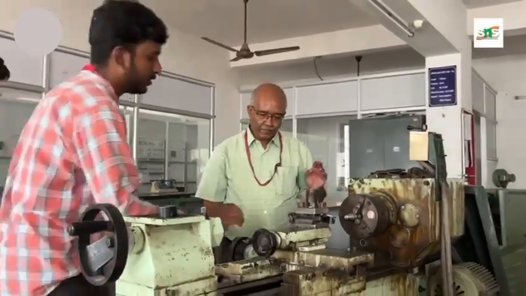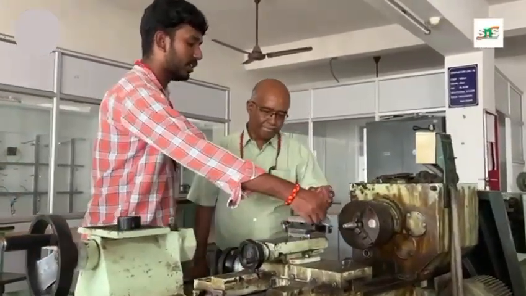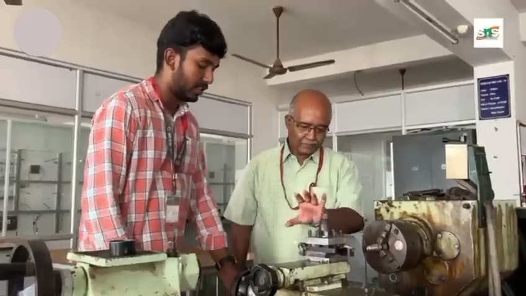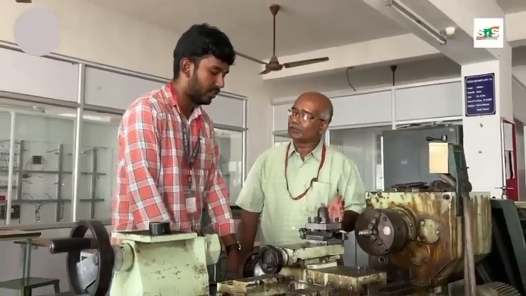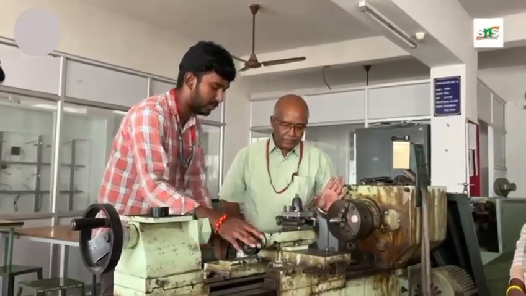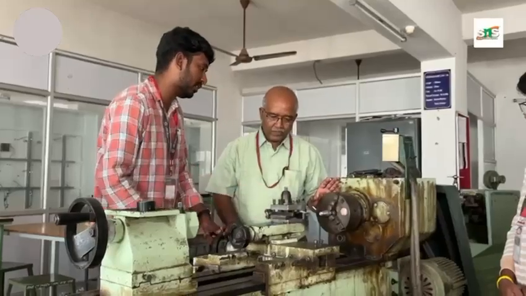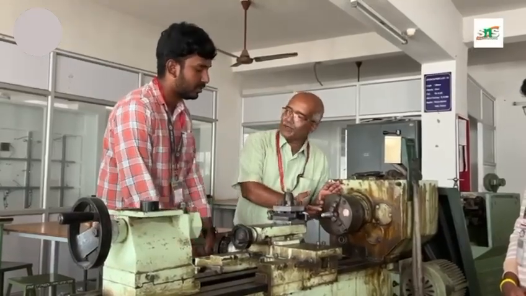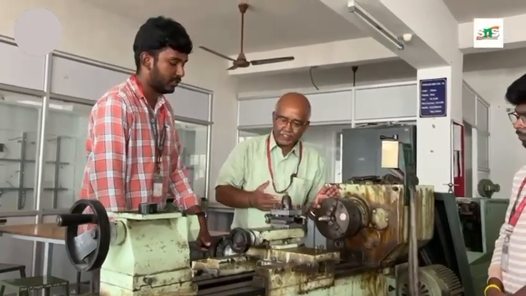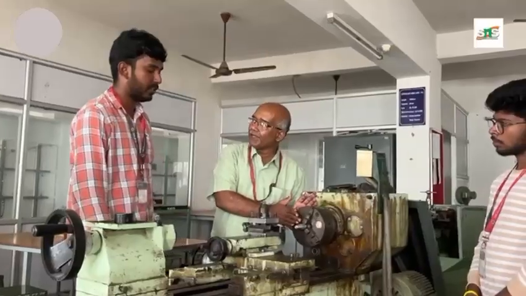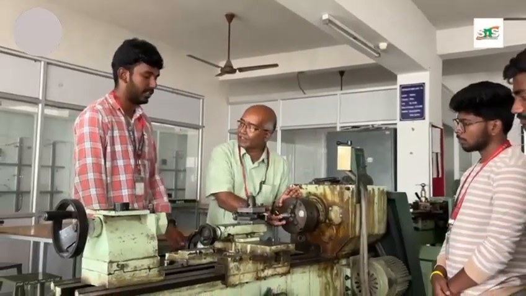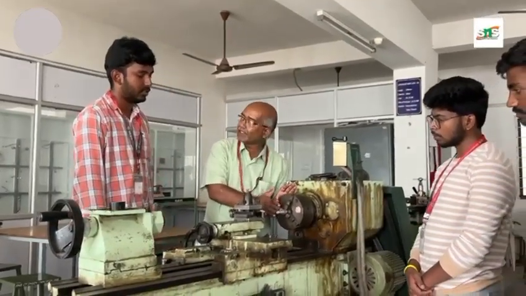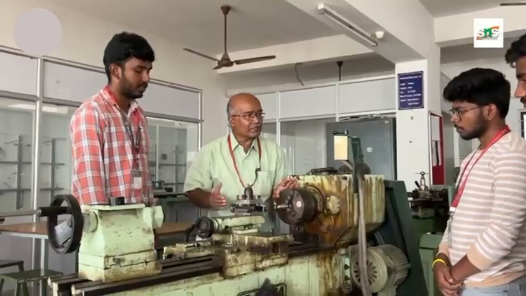This one is the tool post with the turning tool. It moves forward and reverse. Facing is to reduce the length, and turning is to reduce the diameter.